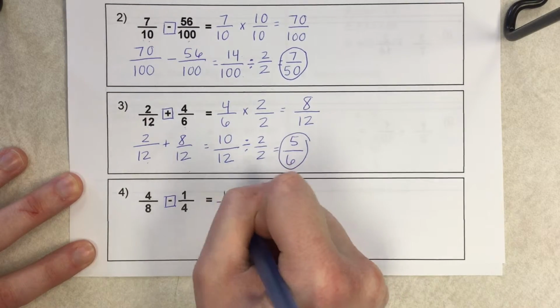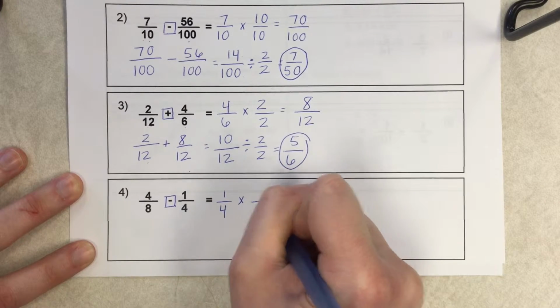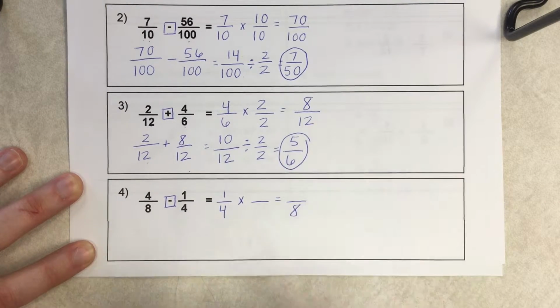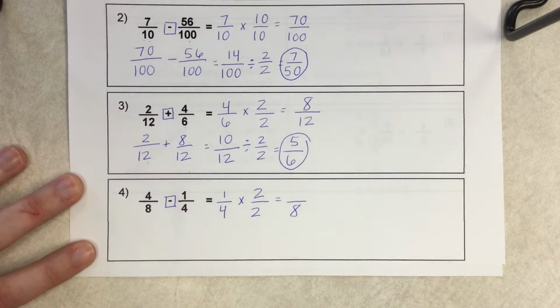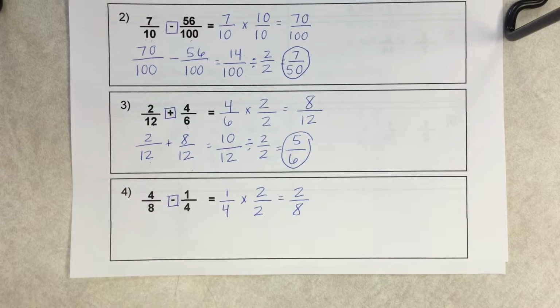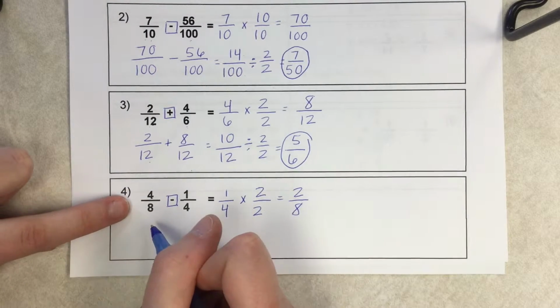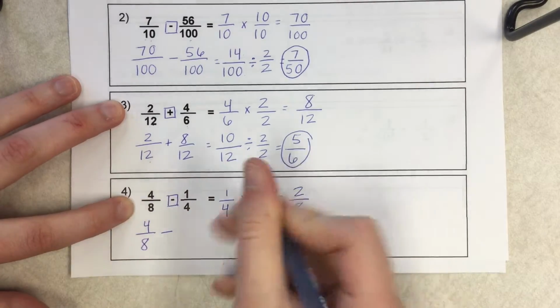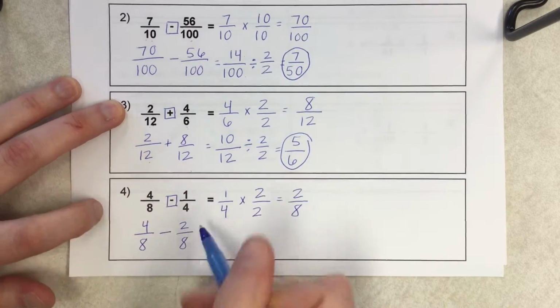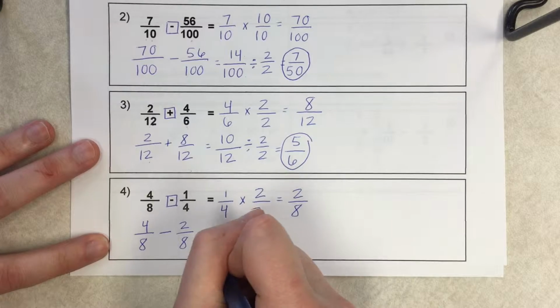So I'm going to change this 1/4 by multiplying by a whole to get an 8 in the denominator. 4 times 2 equals 8. To make an equivalent fraction, I have to multiply by 1 whole. So a 2 has to go on the top. And 1 times 2 equals 2. And I get 2/8. So come down here and see what I need to change. 4/8 stays the same. I'm subtracting 2/8, the equivalent fraction to 1/4.